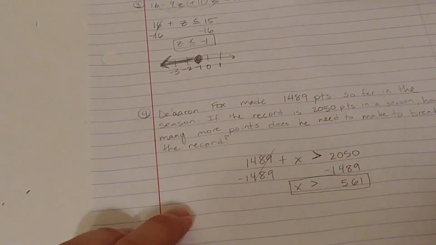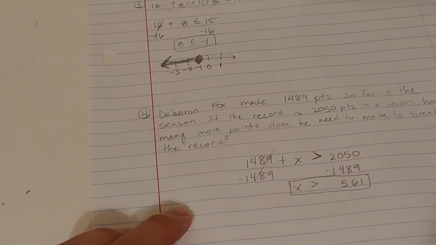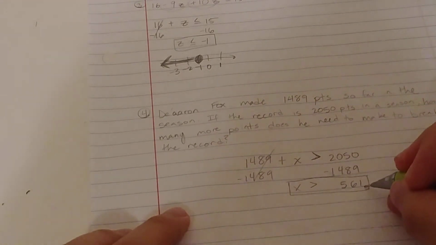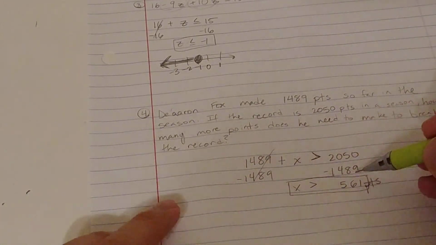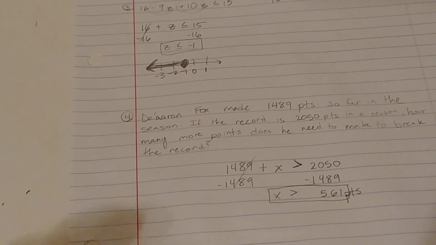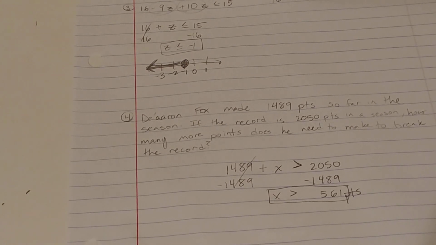Okay. So he has to make more than 561 points in order to break that record. He can't make exactly 561, because he has to make more than that in order to break it.